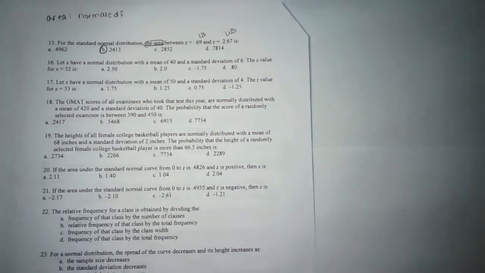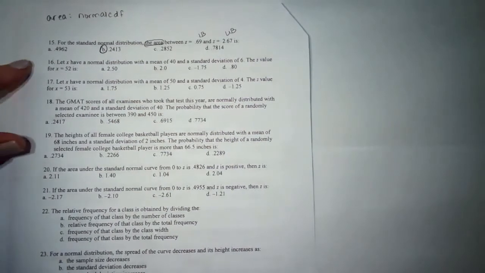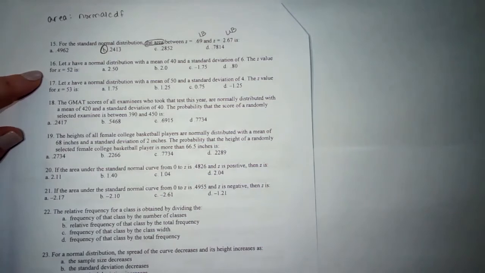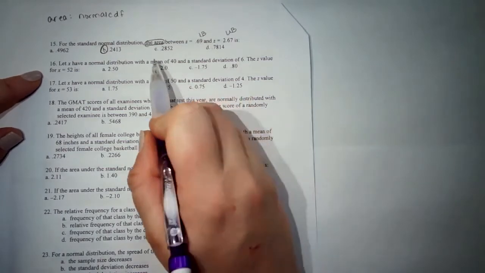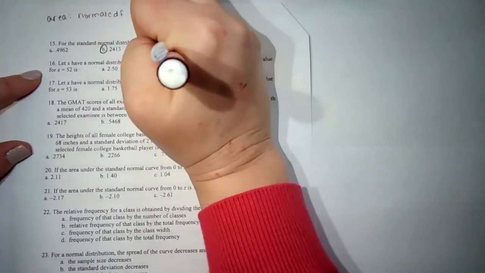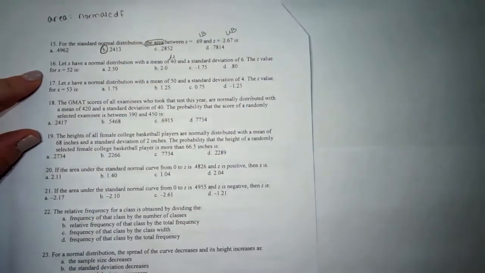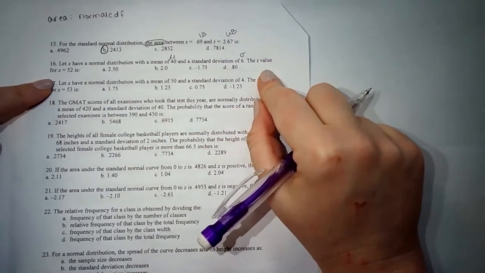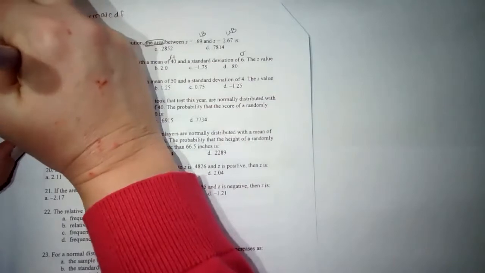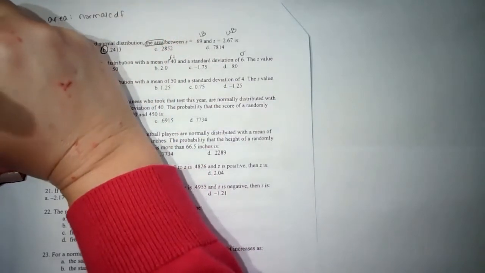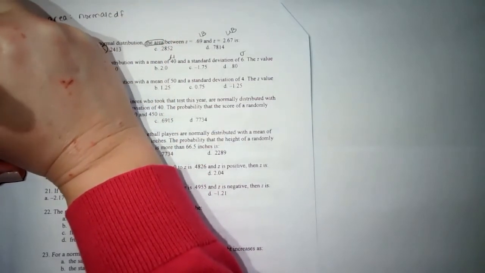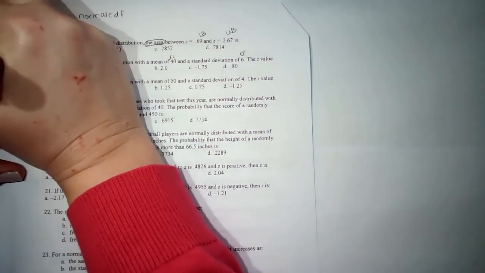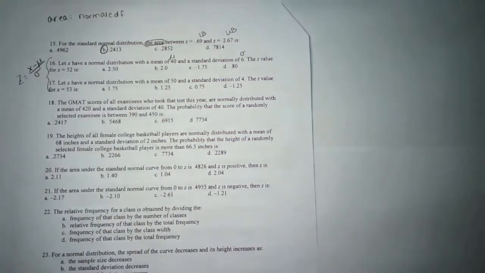Okay, now let's look at the next two. The next two say let X, now we're talking about X, have a normal distribution with a mean of 40. So now I have a new mean, there's my mu, and a standard deviation of 6, that's my sigma. This wants the Z value and it gives you X. 16 and 17 are both the same. If it wants a Z value, you're going to use the little equation X minus mu over sigma. That's what you're going to use for those two.